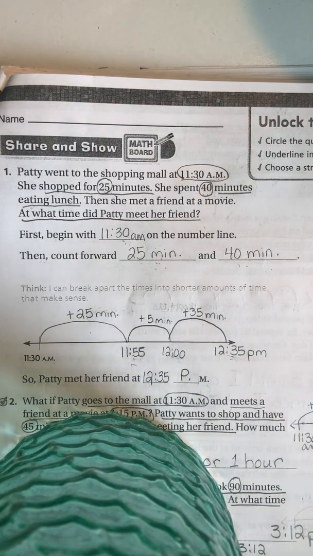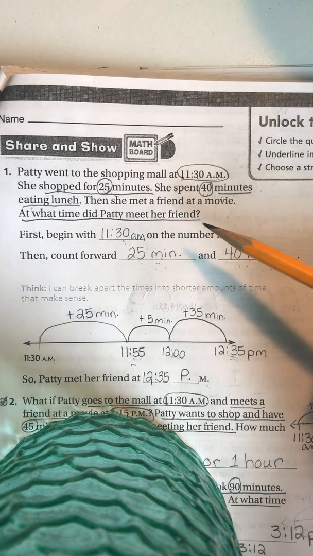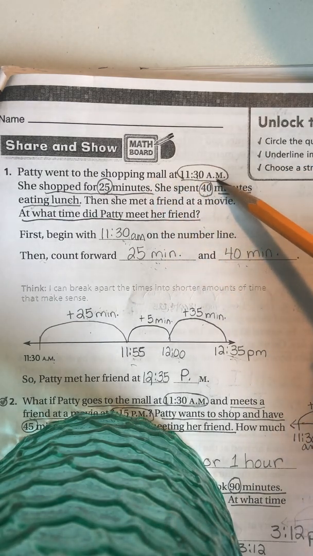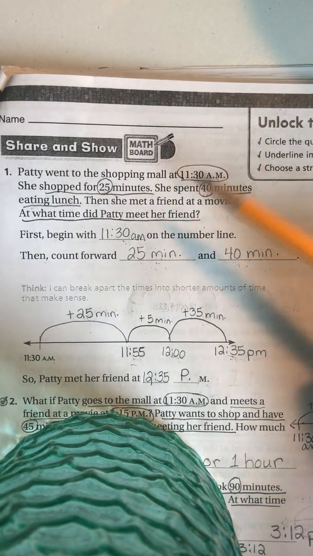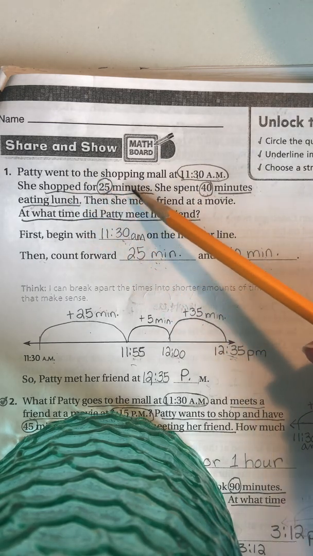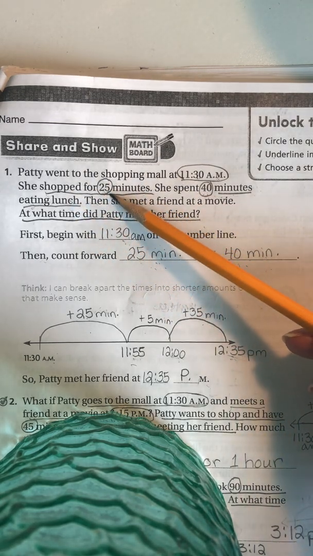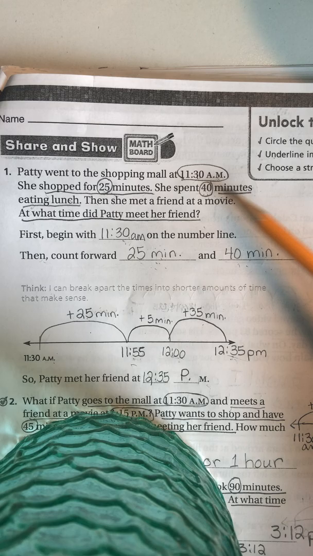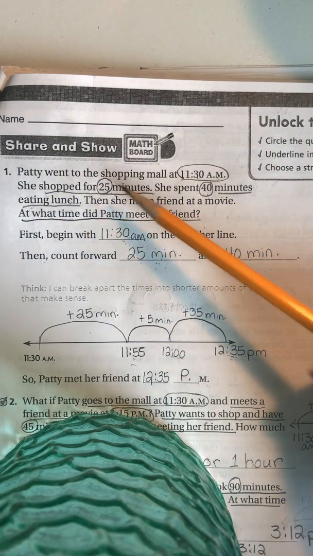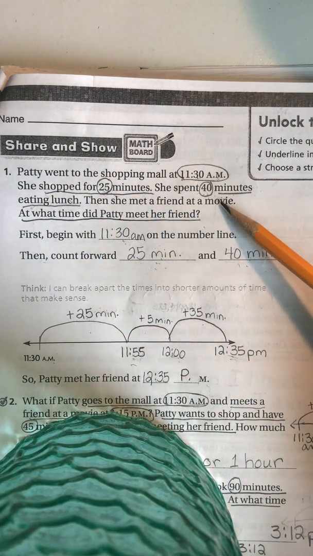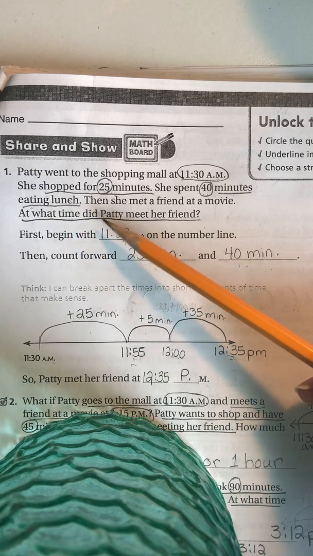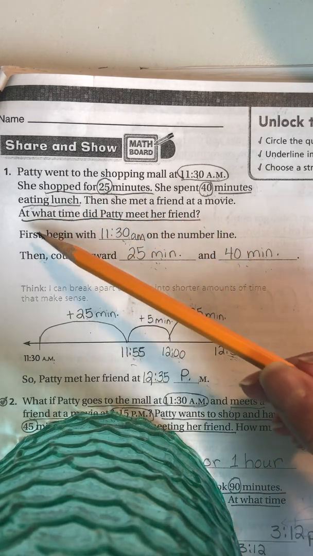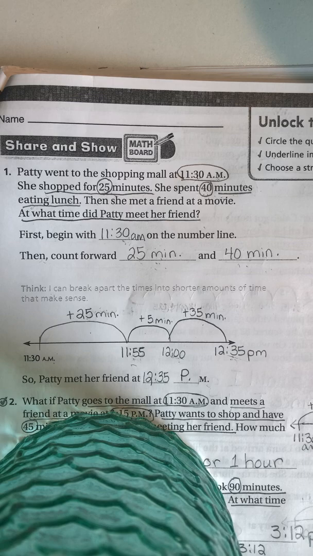Please go back and circle and underline important information. She got to the shopping mall at 11:30 a.m. Please circle. She shopped for 25 minutes. Underline and circle 25. She spent 40 minutes eating lunch. Please circle 40 and minutes eating lunch. You can underline. Then she met a friend at a movie. At what time did Patty meet her friend? Please underline the question. That is what we have to solve.